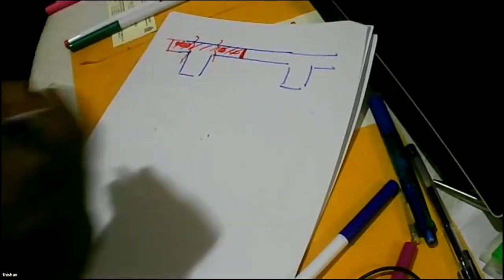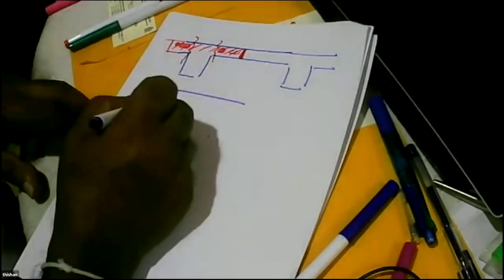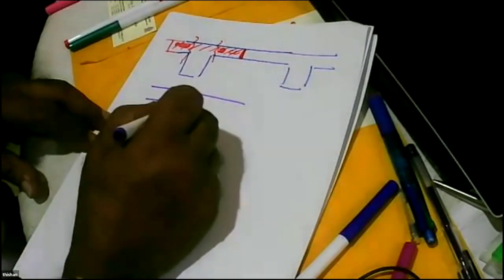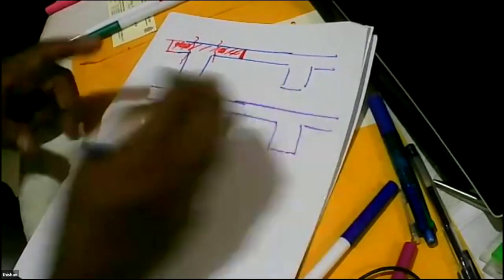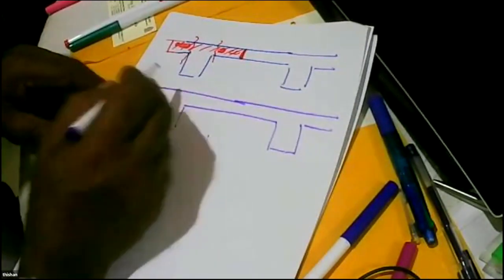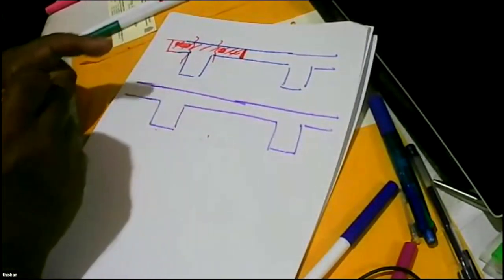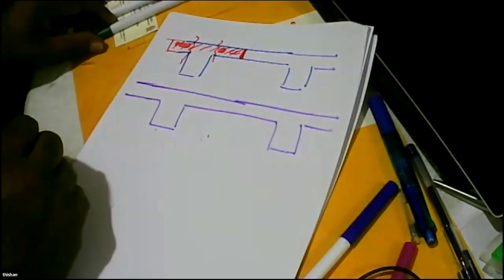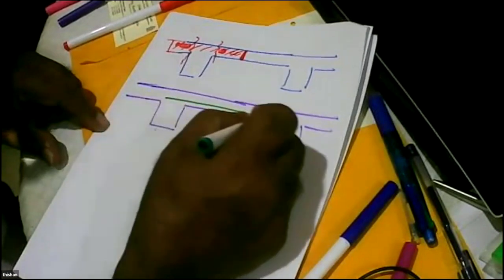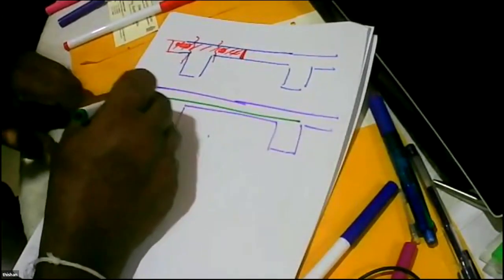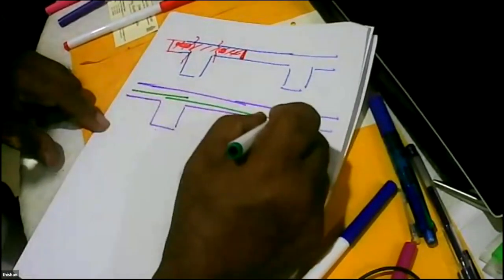And how to prevent this shear? We can prevent it by using double action. So what we do is, we'll make sure this reinforcement goes like this. The other reinforcement comes like this.